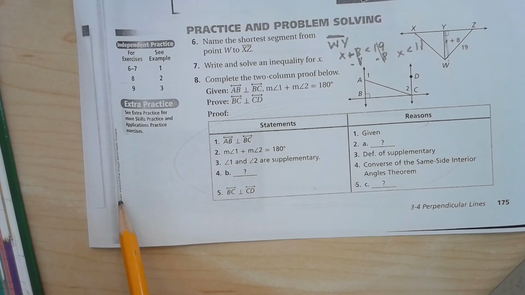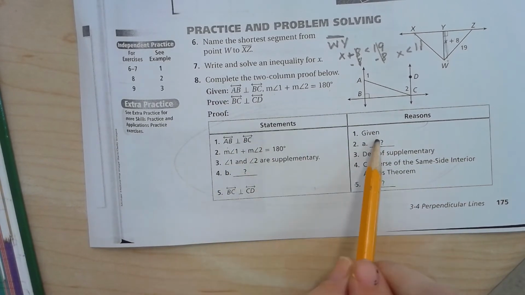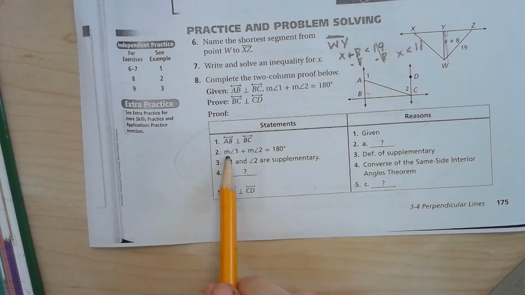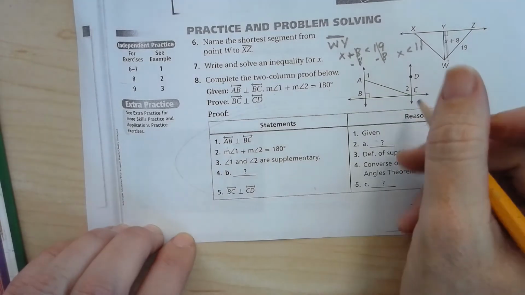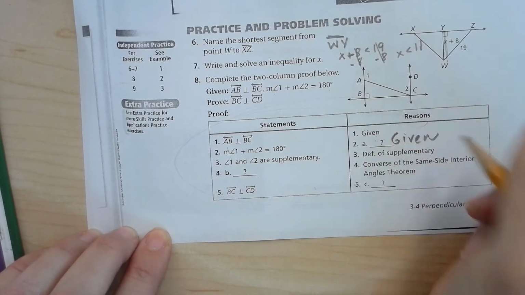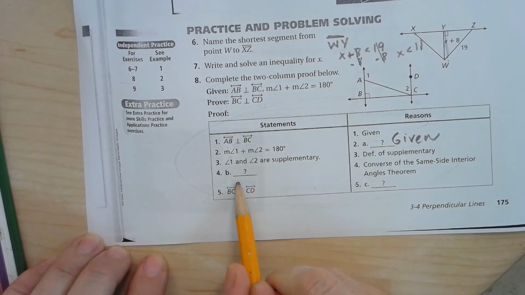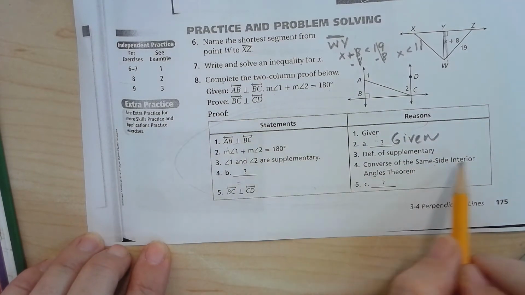Okay? The first one is given to us, so we know that this is a given. We're told that the measure of angle 1 added to the measure of angle 2 is 180. This is also going to be a given. Okay, for number 4, this is the converse of the same side interior angles theorem.